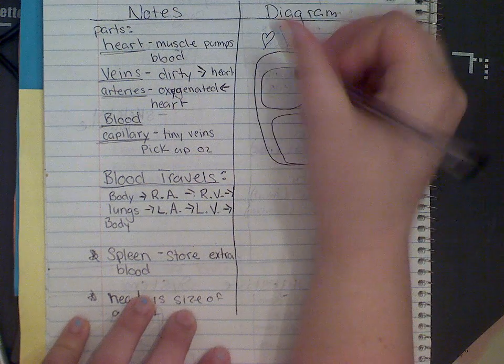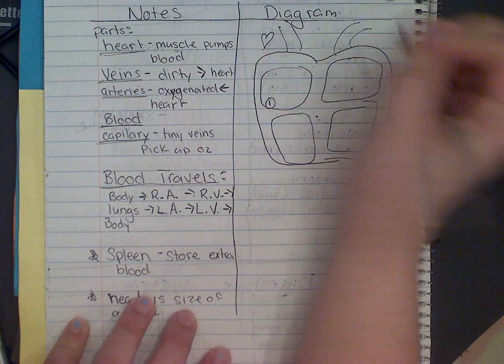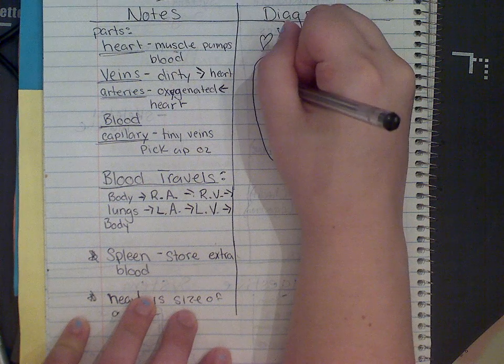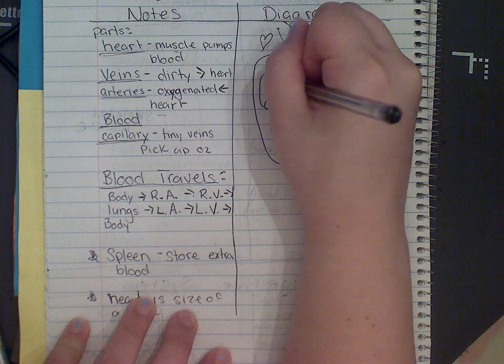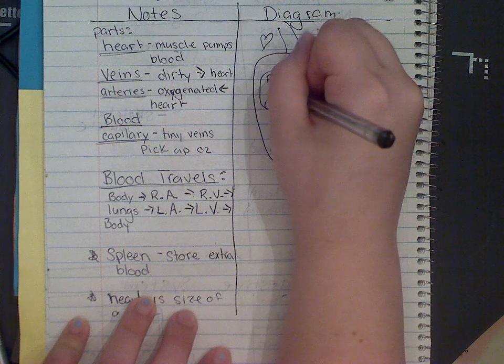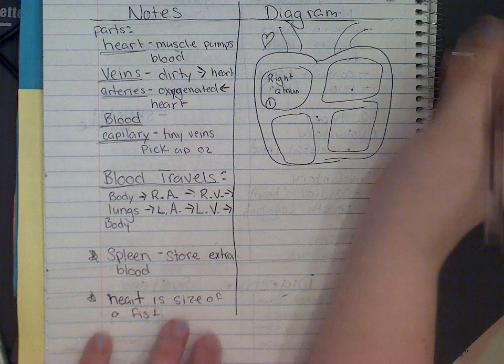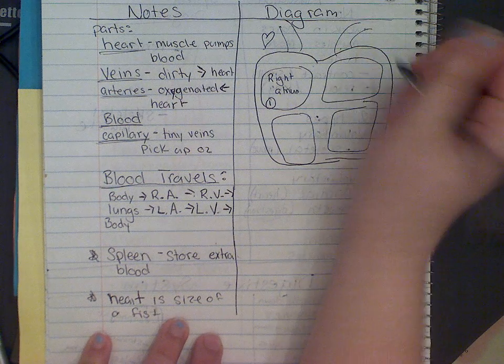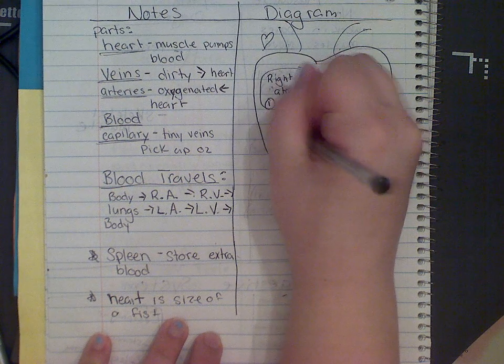So starting up here, this is the first chamber of the heart. This is the right atrium, because it's on the right side in your body. And then we go to the right ventricle.